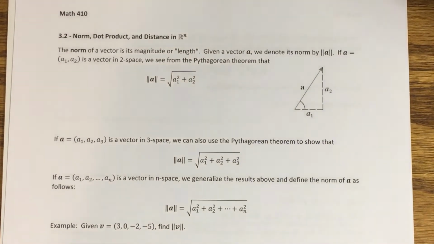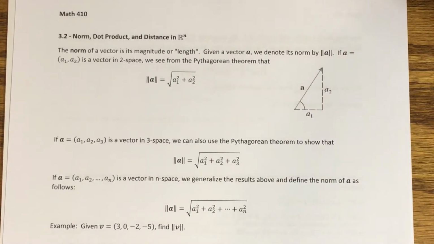Okay, so 3.2, we're continuing to work with some basic concepts having to do with vectors in n space, so in Rn we can call it. It's in this section that we're going to talk about the dot product, which we already introduced in our preliminaries video. But back then we only did it as an operation.